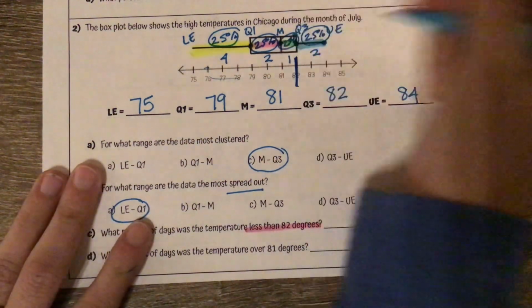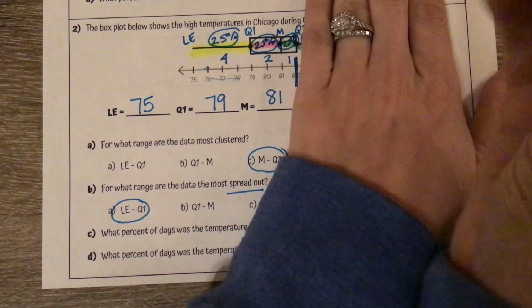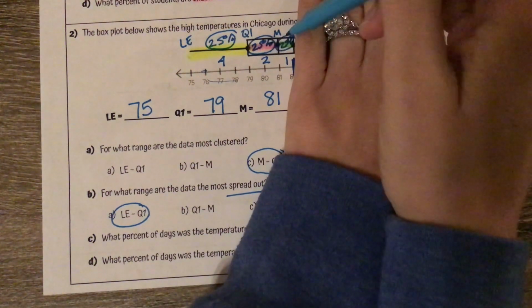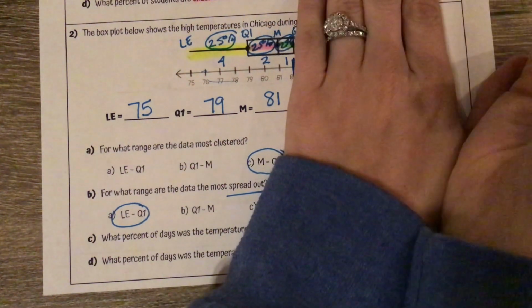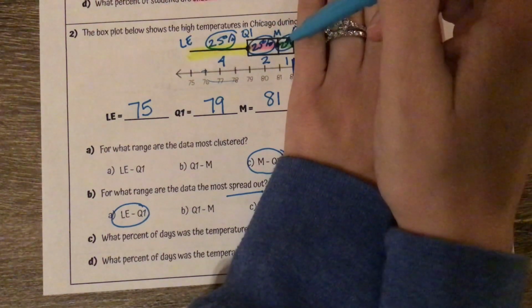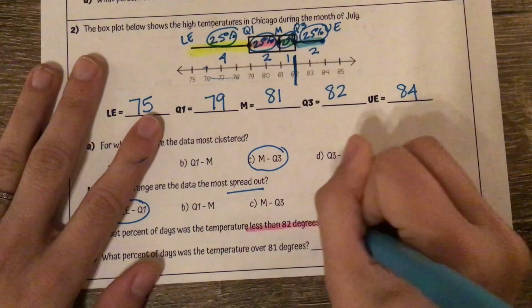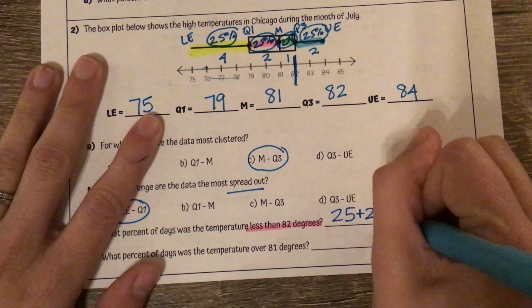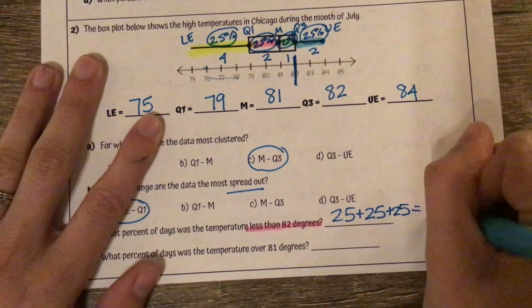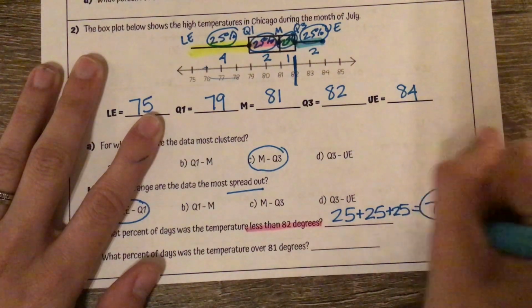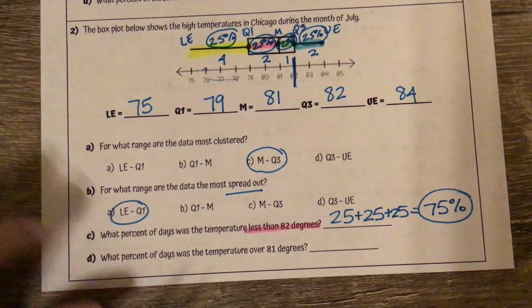I see 82 right here. Less than means anything below. So we have the green, pink, and yellow sections. 25%, another 25%, another 25%. So we are adding those three together, which gives us a total of 75% of the data below.